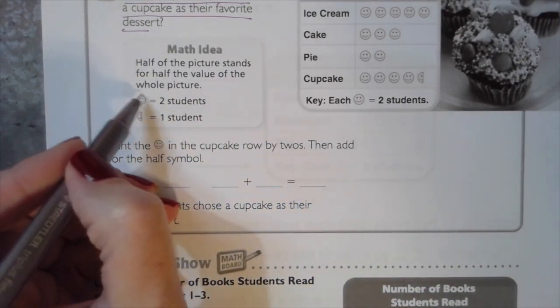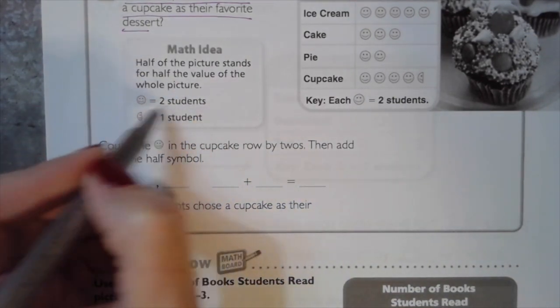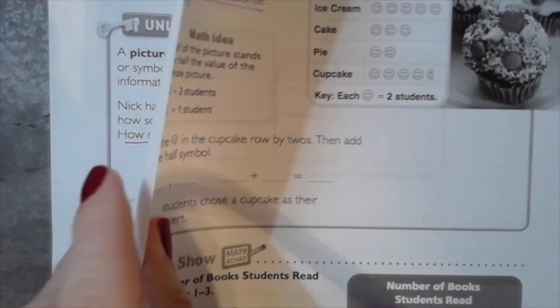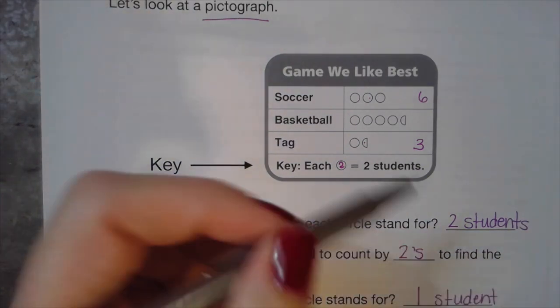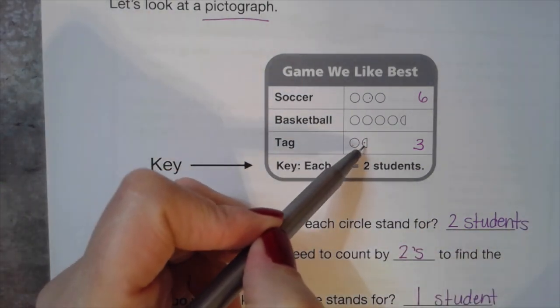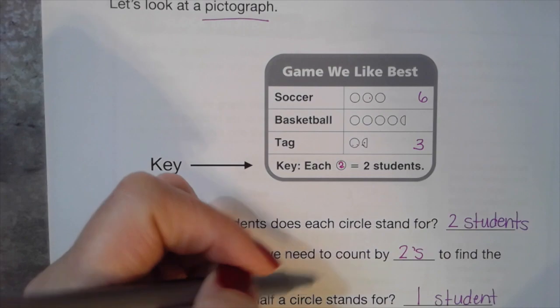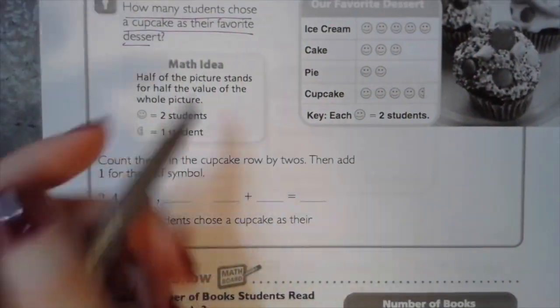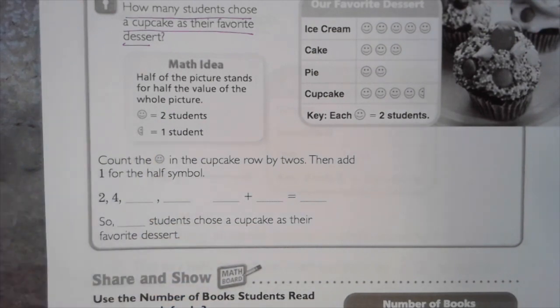If one whole picture stands for 2 students, then a half picture would stand for 1 student, just like we did with this example. We said, okay, well, this is 2 and this is 1, and 2 plus 1 is 3. So you need to be thinking constantly, if I see half of a symbol, how much can that stand for?